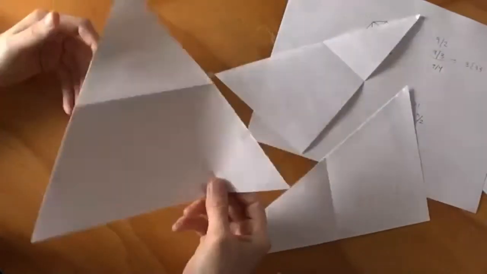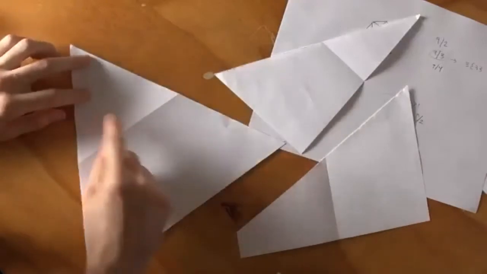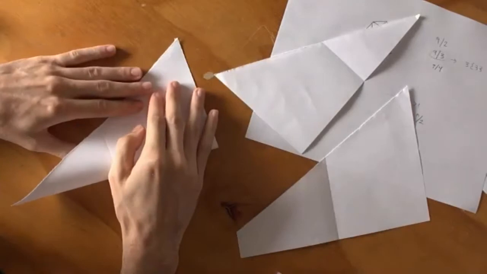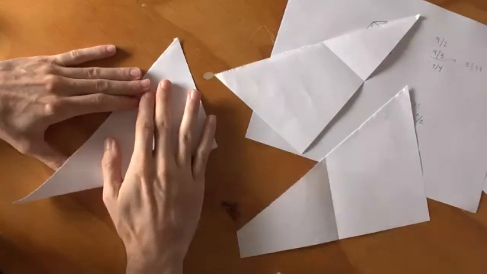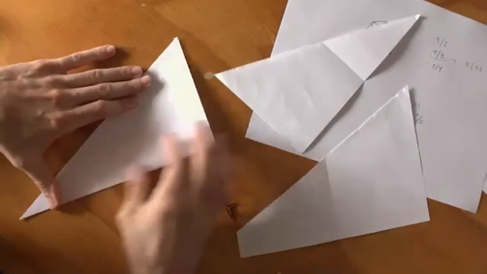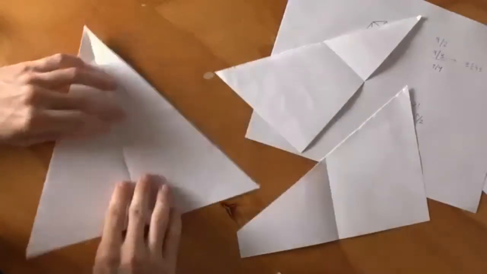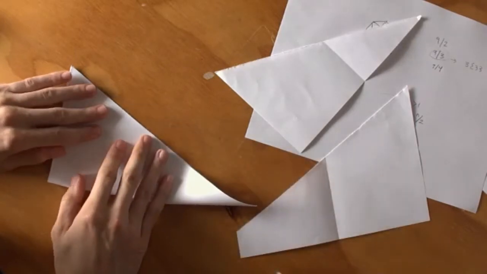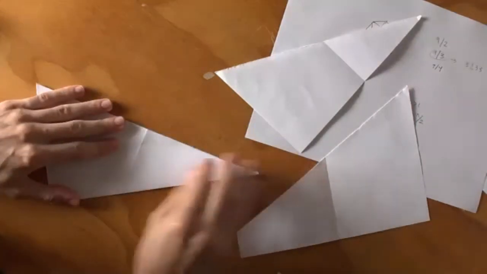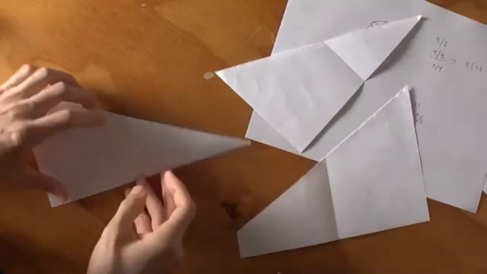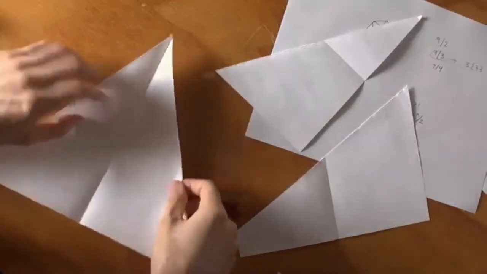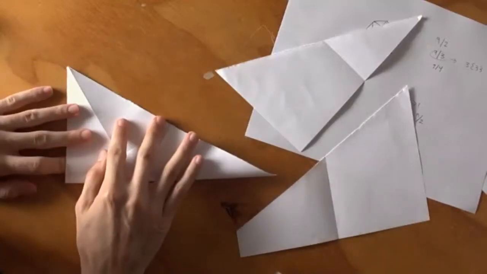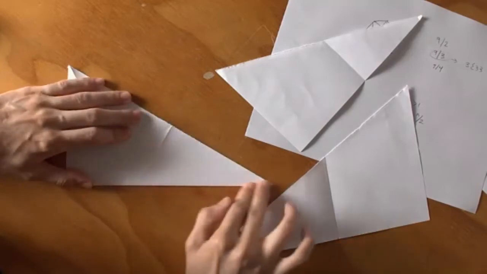So once we have our bigger triangle here extracted from the rectangle, we're going to do the preliminary folds on this one, which means that we're pretty much just going to connect corner to corner like this, vertex to vertex. 1, 2. So all 3 are going to be happening.